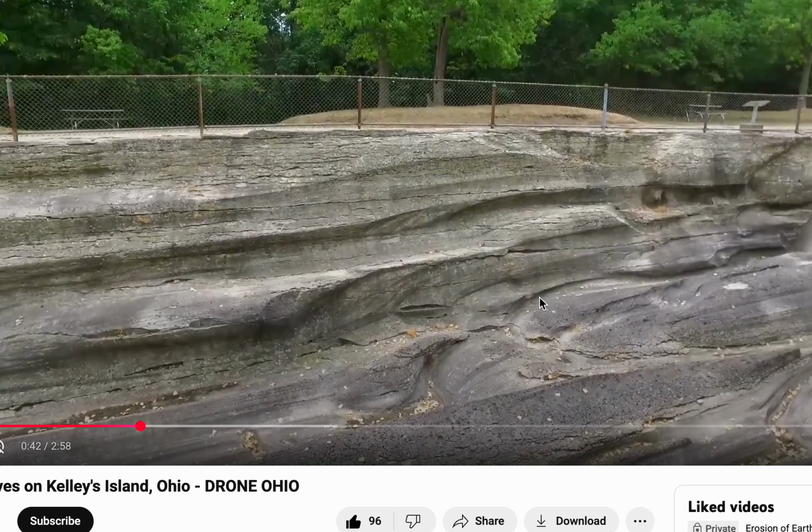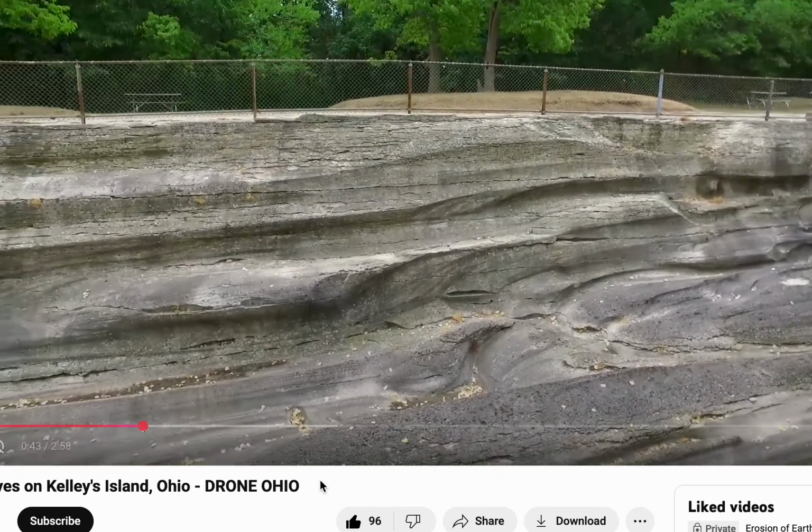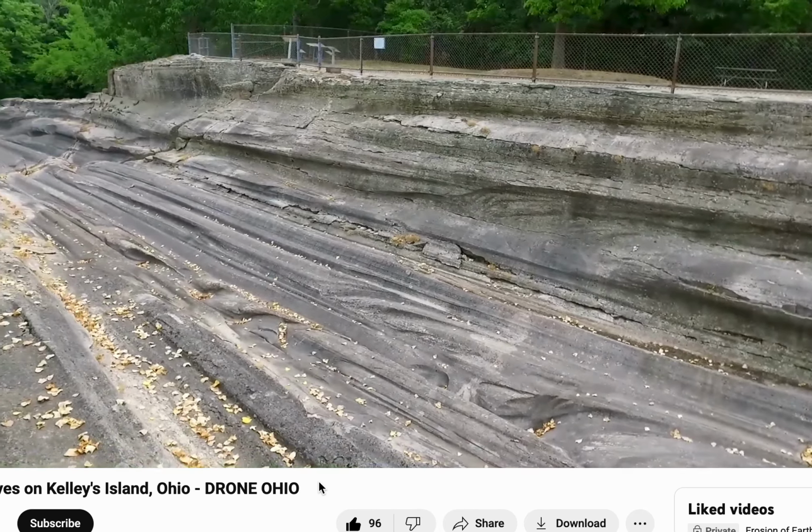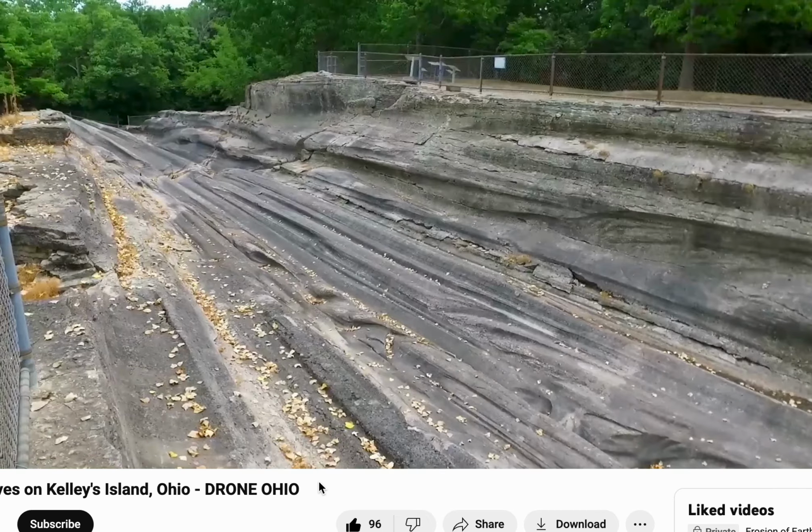Okay, look at how streamlined this is, right? This has nothing to do with a solid object. It has only all these streamlined and curving shapes and rutting shapes. This is all from high-speed water flow. Not just water flow, high-speed water flow. This water was going scary fast when it created this.